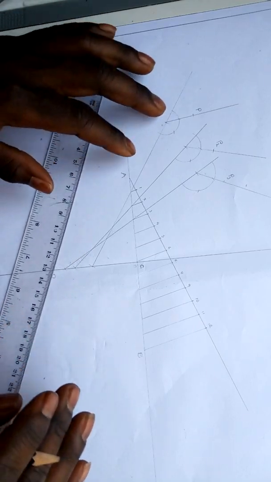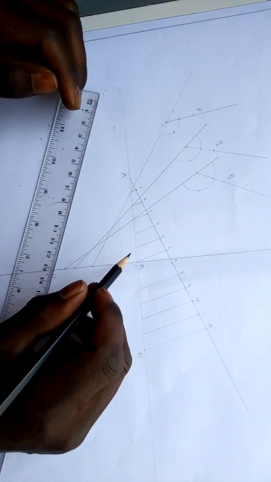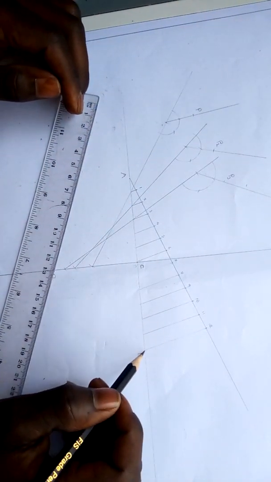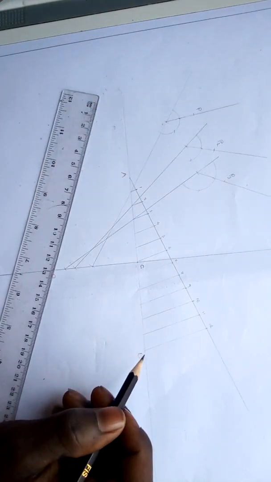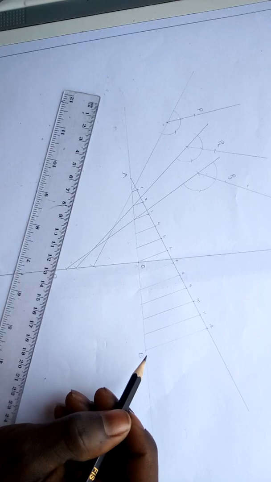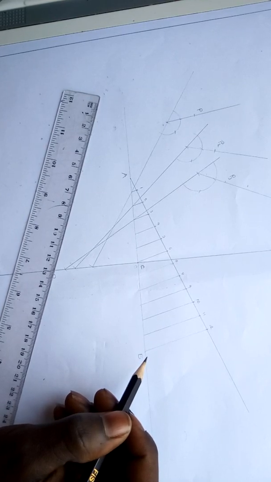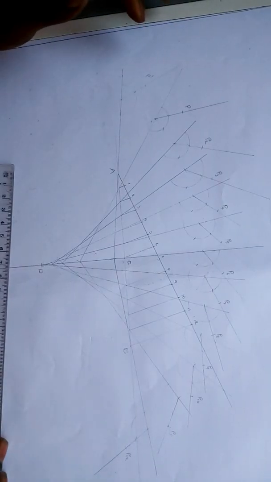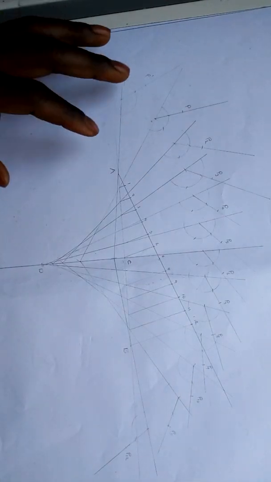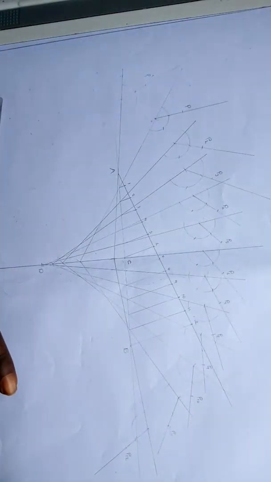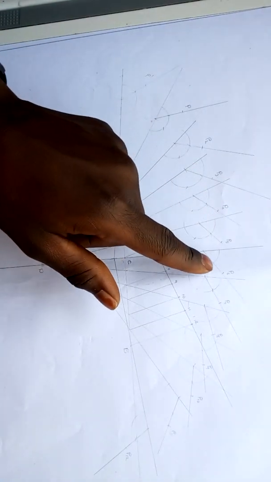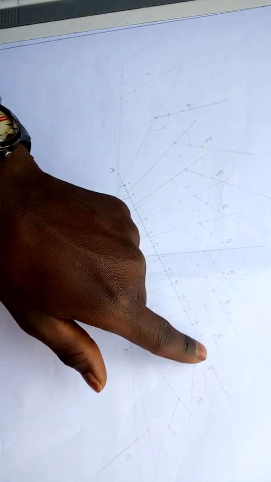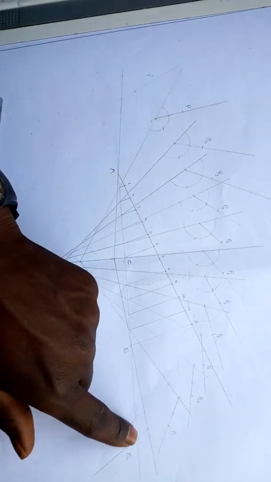So you do the same procedure to line 4, 5, 6, 7, 8, 9, 10 up to 12 and back to A. So I'm going to pause my video and do the lines. Okay, so I've drawn my points, which is P, P2, P3, P4, P5, P6, P7, P8, P9, P10, P11 and P12 there.